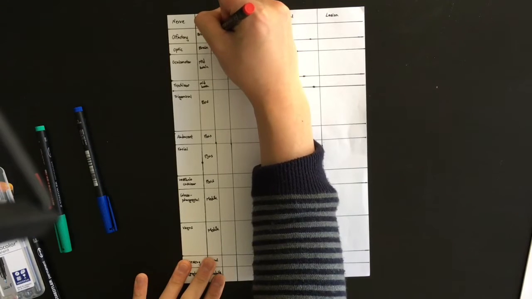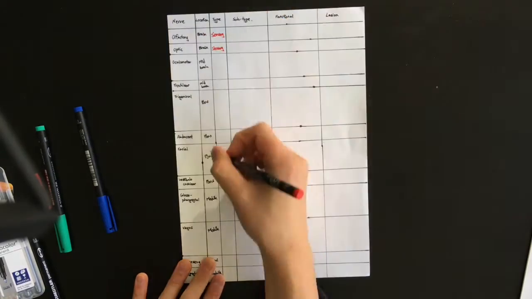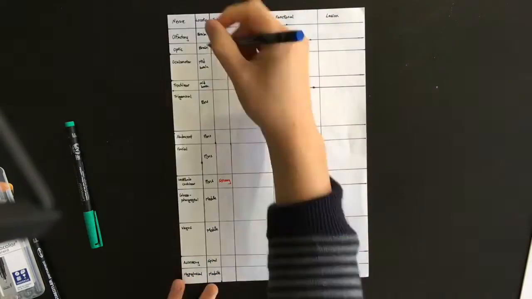We're going to look at types now. So there are 3 types of nerves that we should know about. There are the sensory nerves, the pure motor nerves, and then there are the mixed nerves, where we will spend the most time.